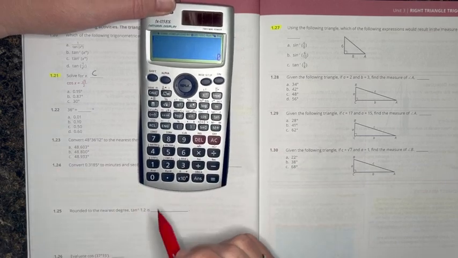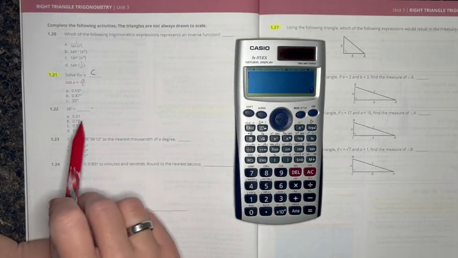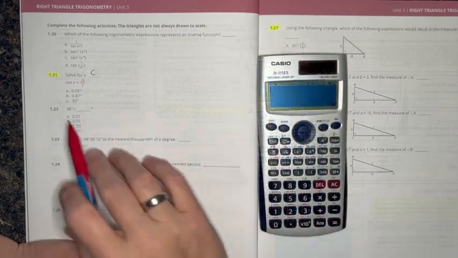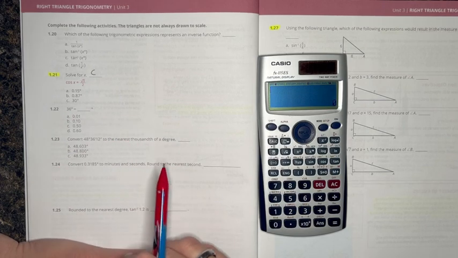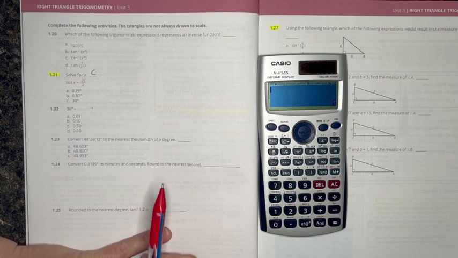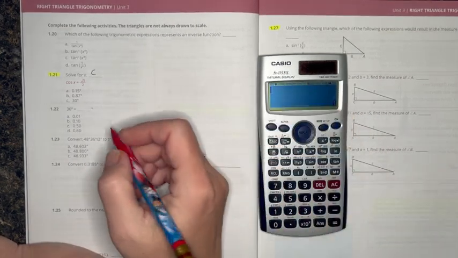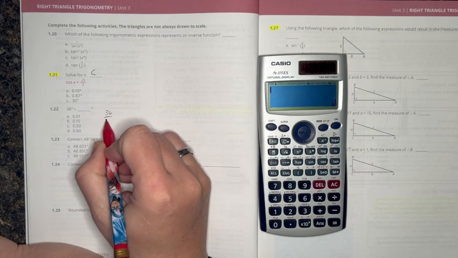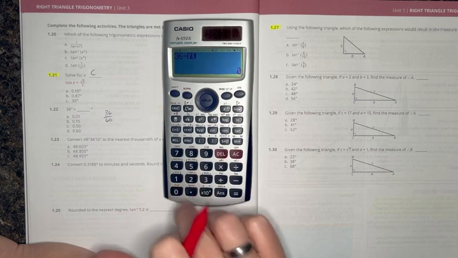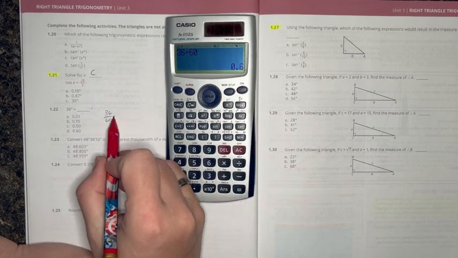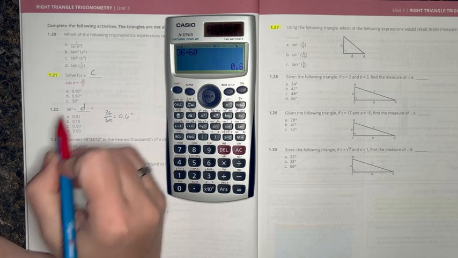For the next problem, problem number 22, we have 36 minutes and they want you to show your answer in degrees. Well, remember it takes 60 minutes to equal 1 degree. So 36 divided by 60 tells me it's 0.6 degrees, okay, which is answer D.